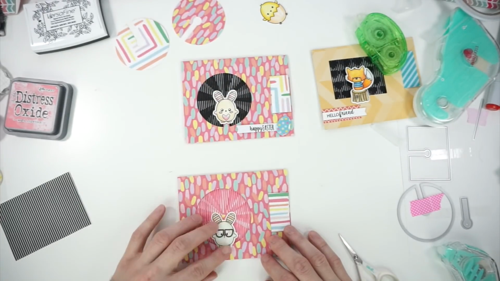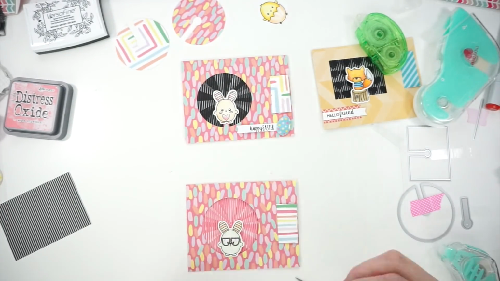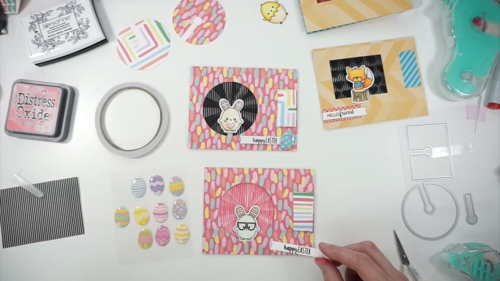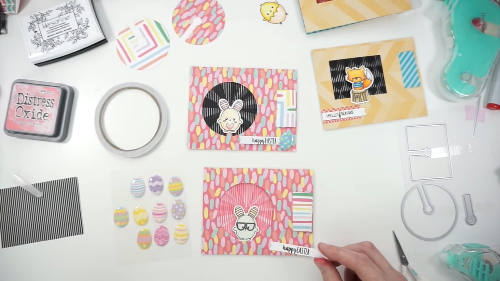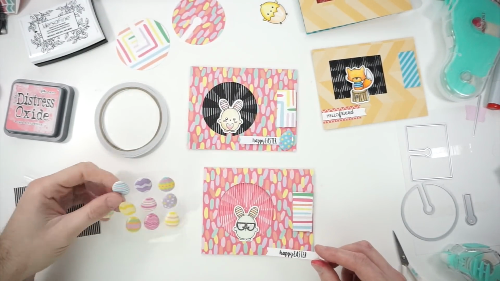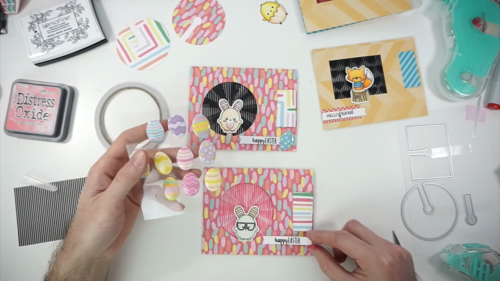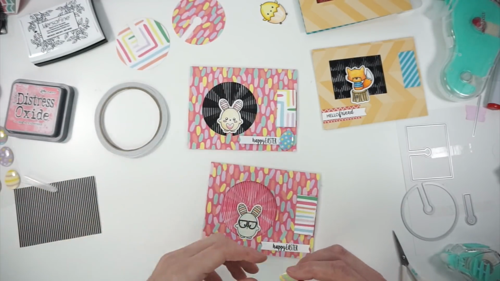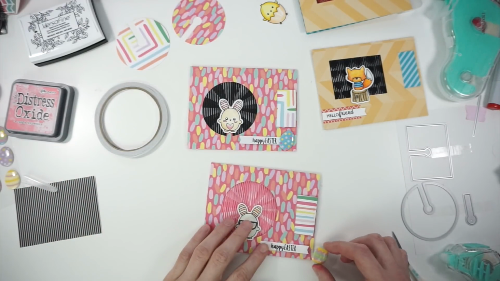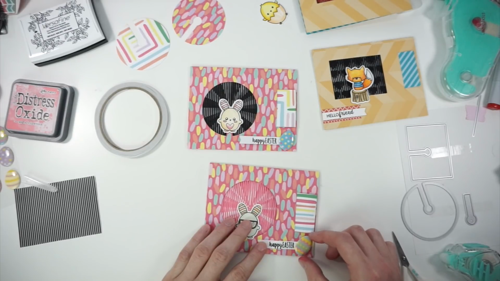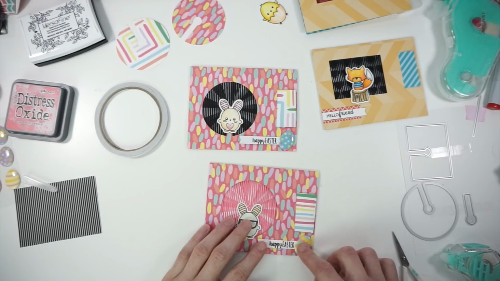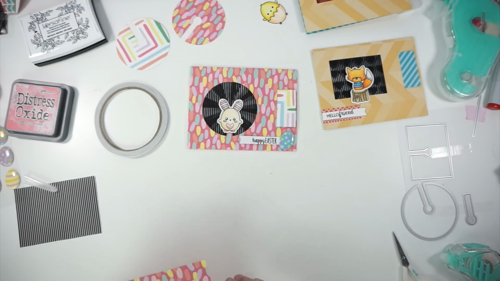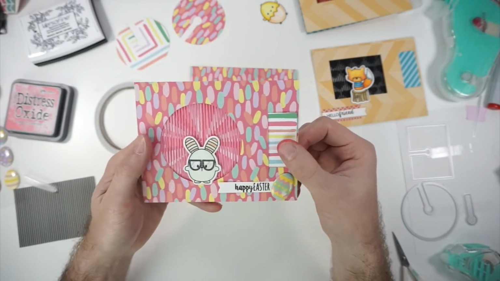So now we have everything taped up, and the last step is again to glue on any character you want to use in the window, and then use your favorite embellishment. For this one, I also used the 3D egg stickers, and I used the sentiment from the bunny set, the Happy Easter. But of course, you can use any sentiment that you have in your collection. And I went with a simple design, but of course, you can get creative and use any embellishments you'd like on your card.